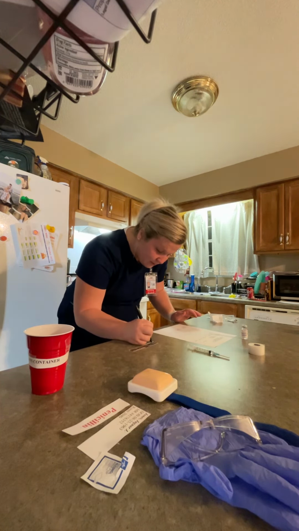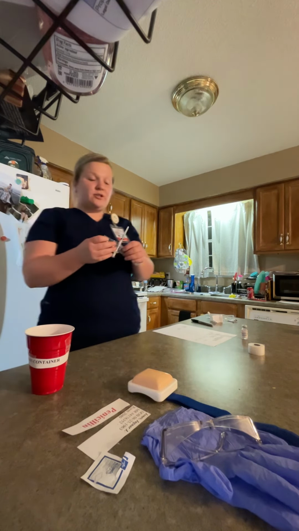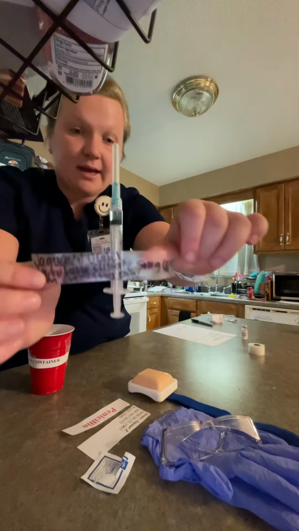PRN, which is as needed, and it is a pain medication is the indication, and that's what I will put on it. Now I'm going to put my label on my syringe, making sure to put it at the bottom of my syringe so I don't cover up how much medication I have drawn. I'm going to get another nurse to check and make sure that this is correct.